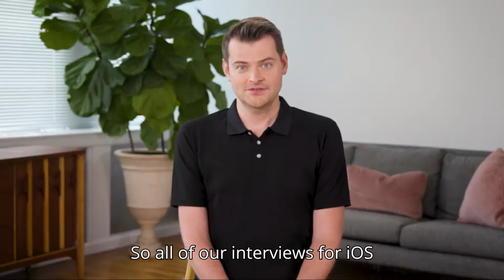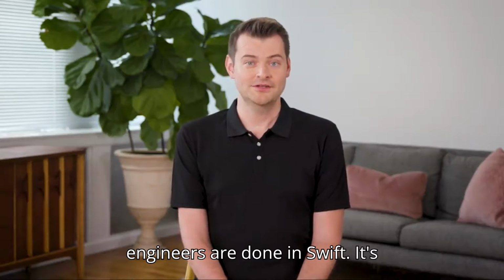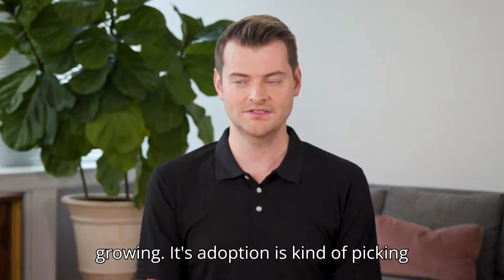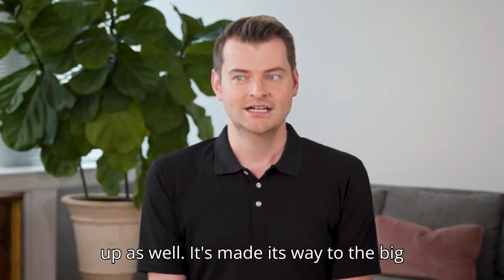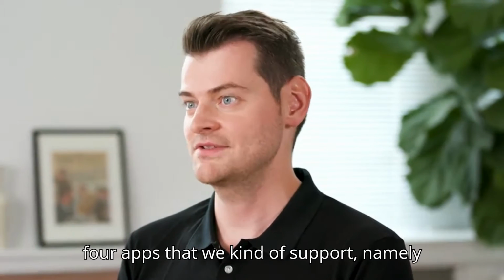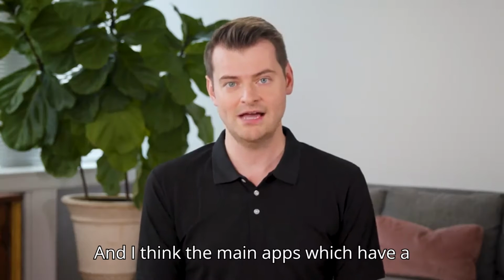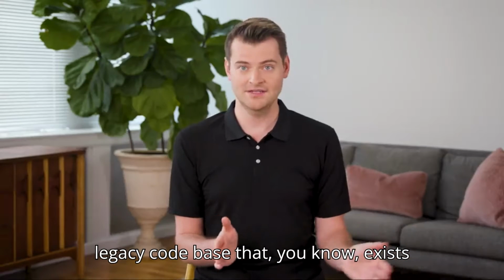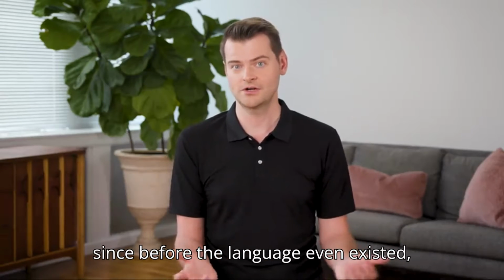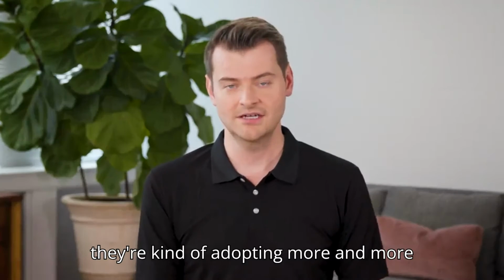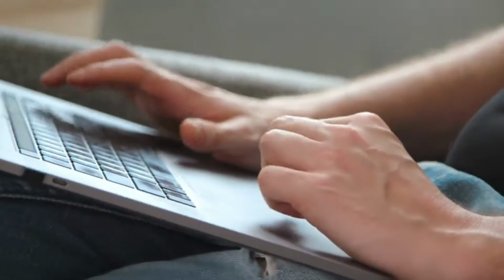So all of our interviews for iOS engineers are done in Swift. It's growing. Its adoption is picking up as well. It's made its way to the big four apps that we support, namely Facebook, Instagram, Messenger, and WhatsApp. And I think the main apps, which have a legacy code base that exists since before the language even existed, they're adopting more and more Swift.